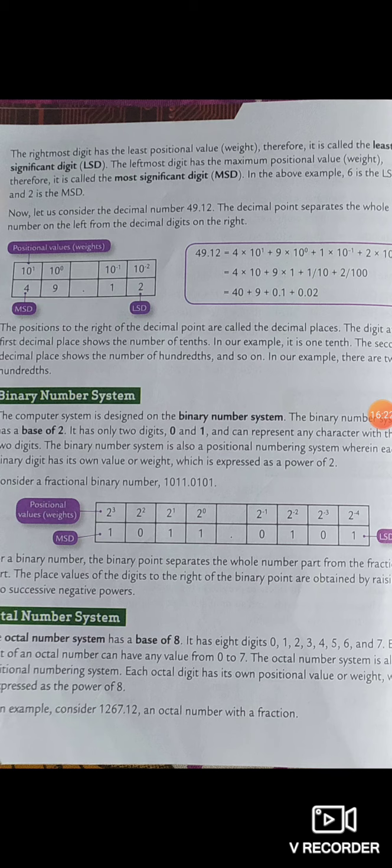The most significant digit, MSD, is at the leftmost position, which means 4 is the MSD, present in the tens position. The least significant digit, LSD, is at the rightmost position, which is 10 to the power minus 2.